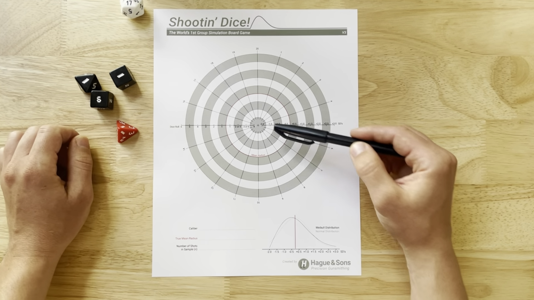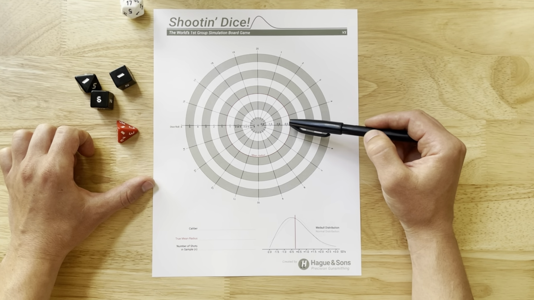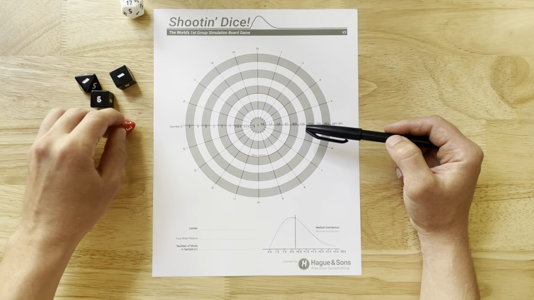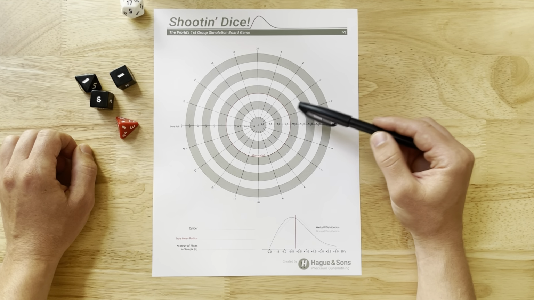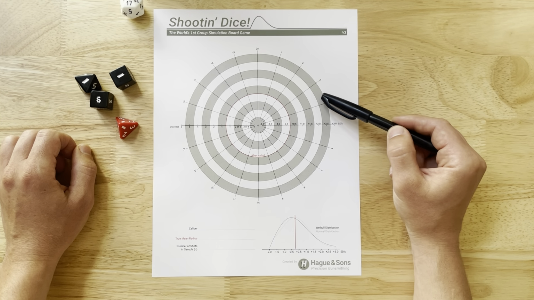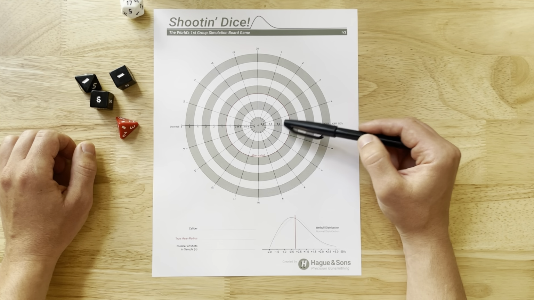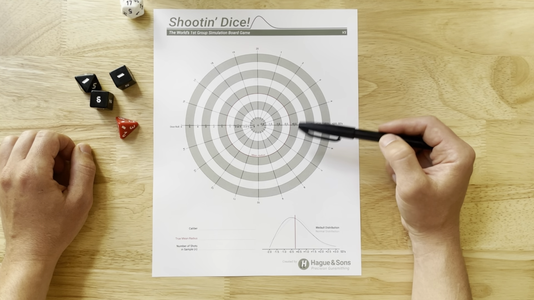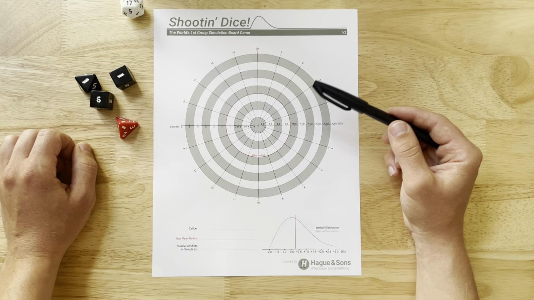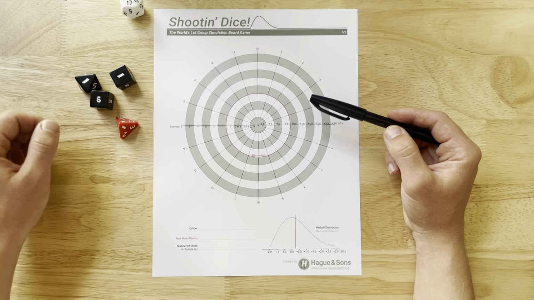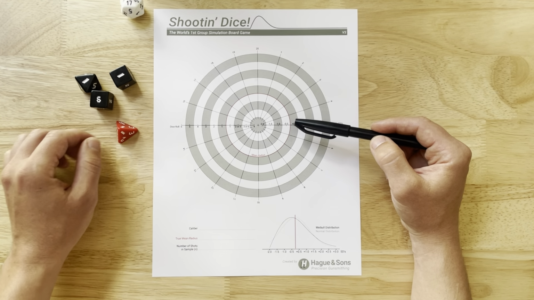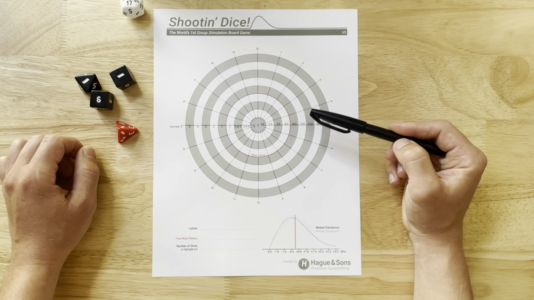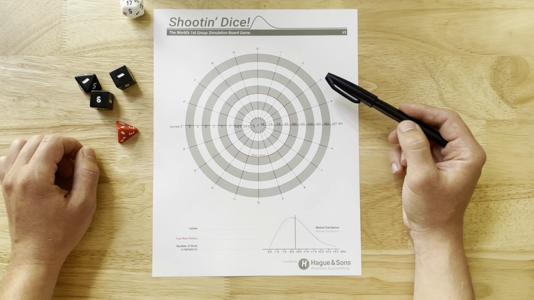And to denote whether or not the shot is inside or outside, we use the same D4 dice to get a 50% probability of going outside of the mean radius and a 50% probability of hitting inside the mean radius. Just like in our velocity variation minigame, where the D4 denoted a 50% chance of being above your average velocity or below your average velocity.